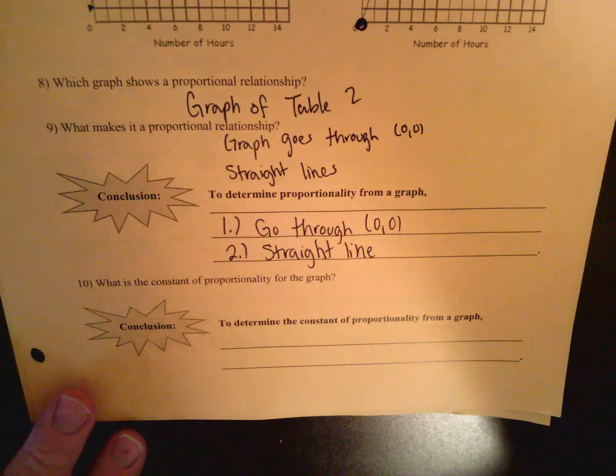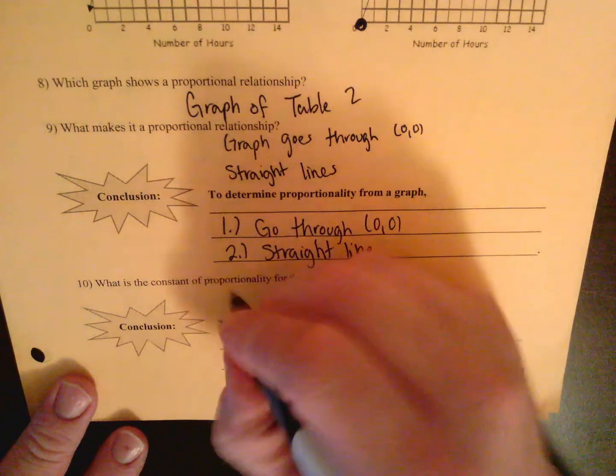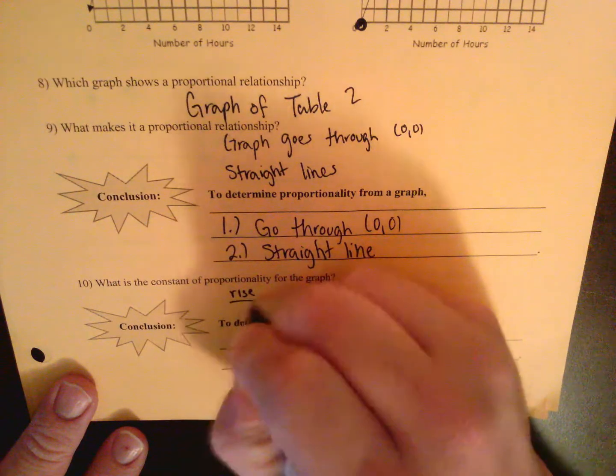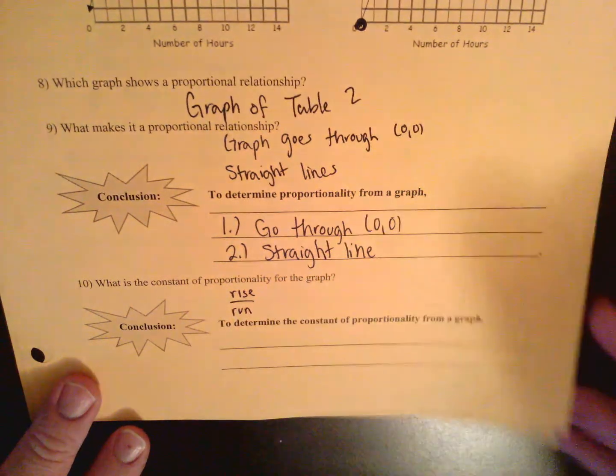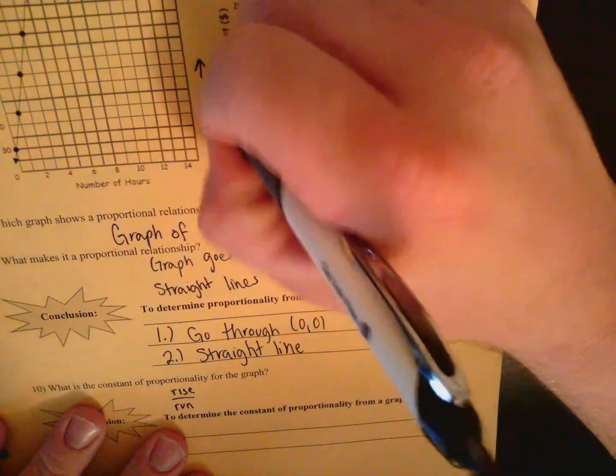Number 10. Constant of proportionality for the graph. Well, that is going to be rise over run. So if you look back at our graph, rise is either up or down.